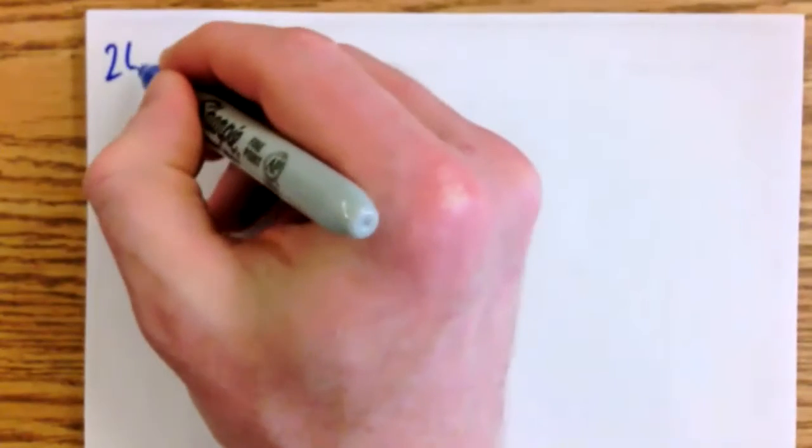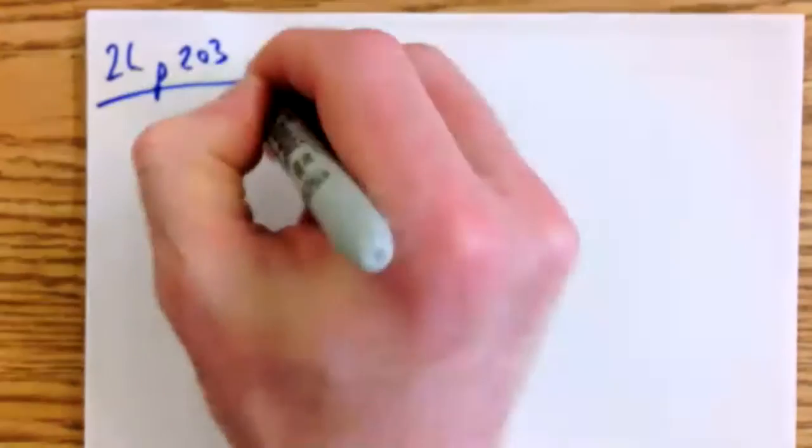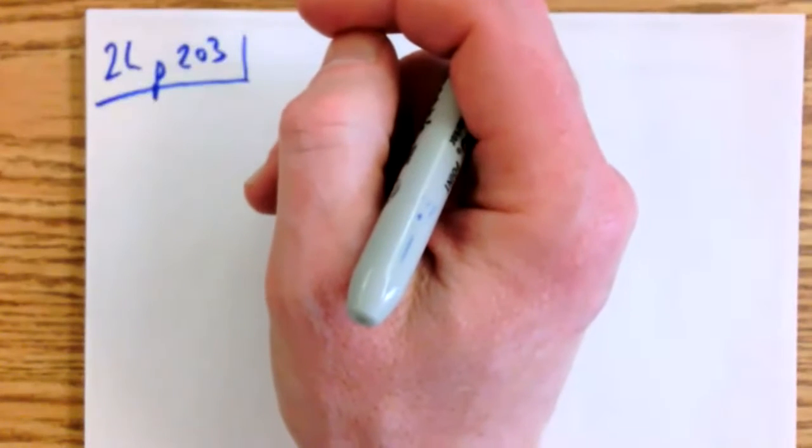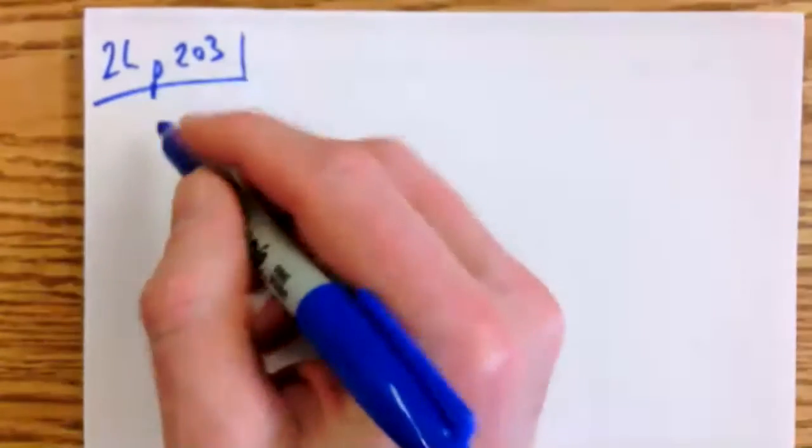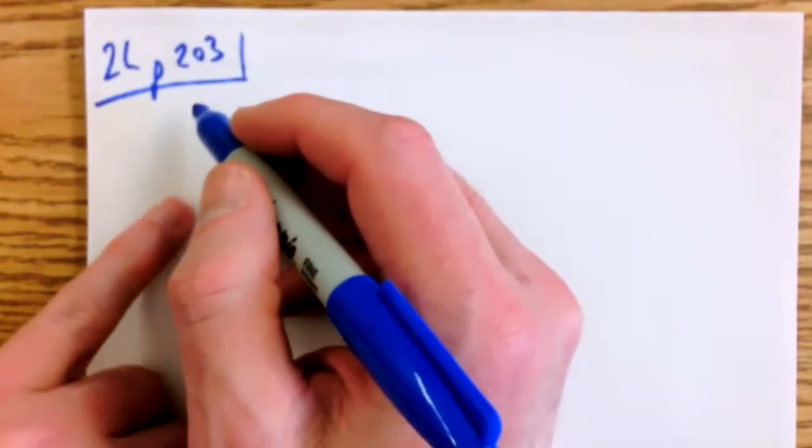Record button. We're recording. What do you want from me? 2H. What's the page? 203 is the last assignment. 203, 202, 3, 2H, solve and check. Am I doing this algebraically? Either way. Okay, let's do it algebraically.